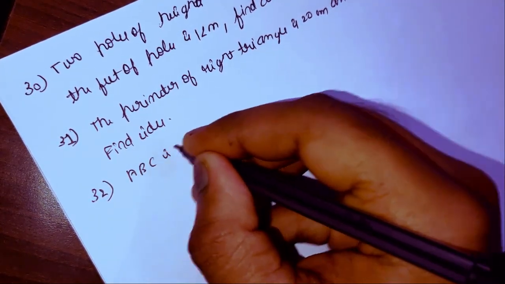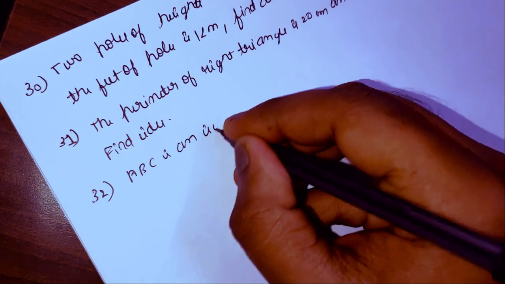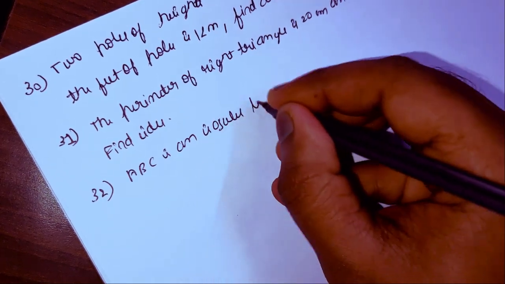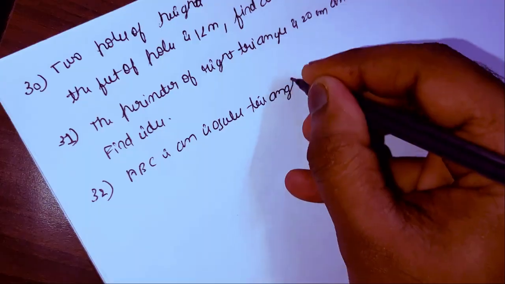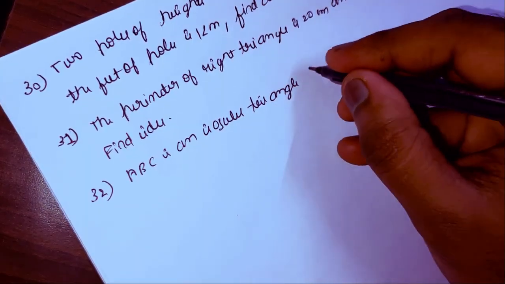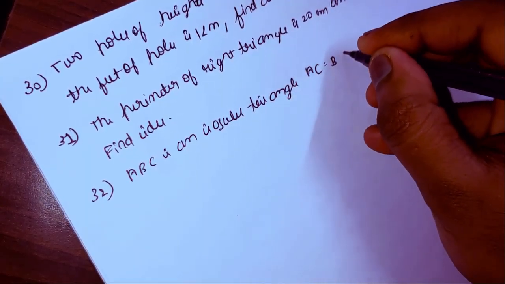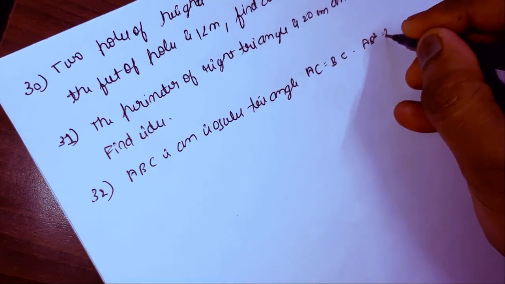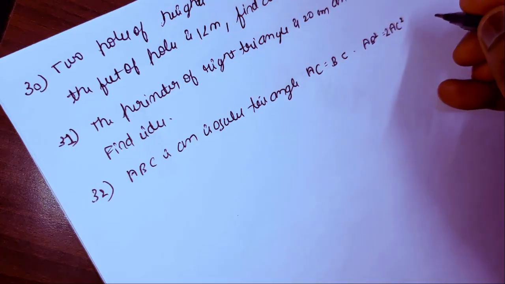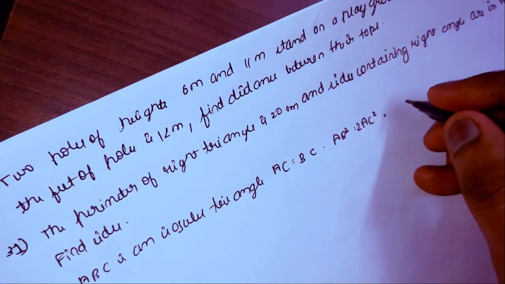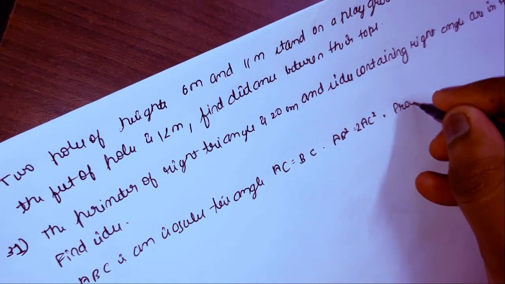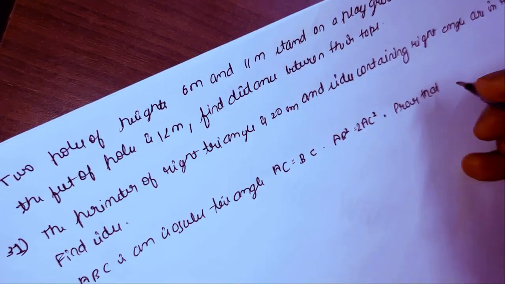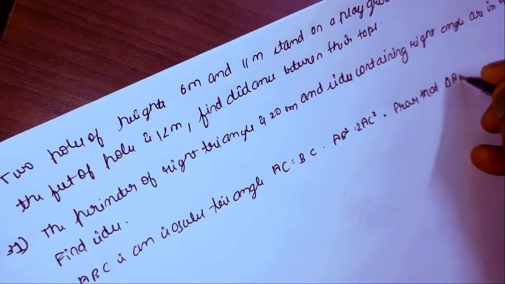ABC is an isosceles triangle with AC is equal to BC. AB square is equal to 2AC square. You have to prove that triangle ABC is a right triangle.